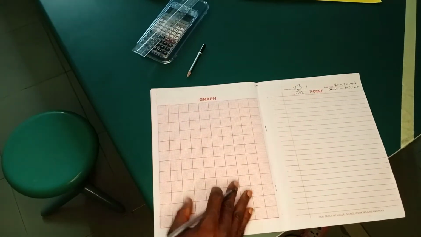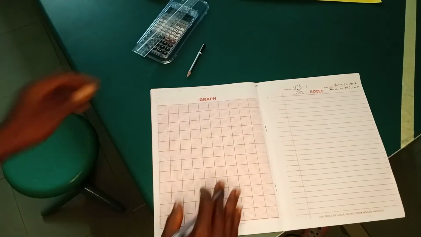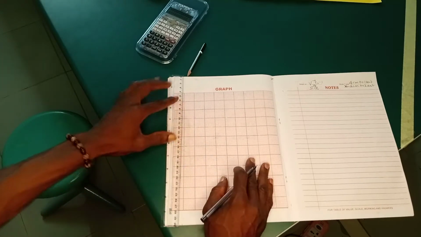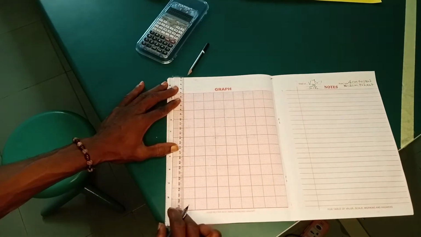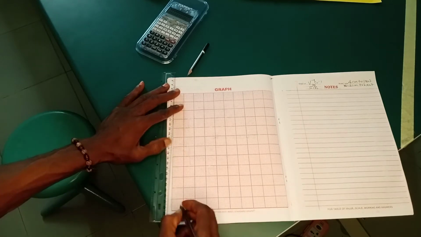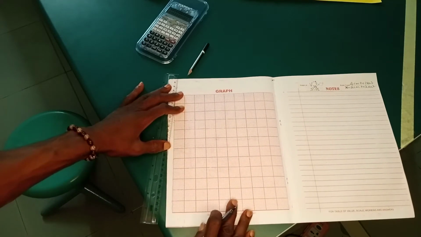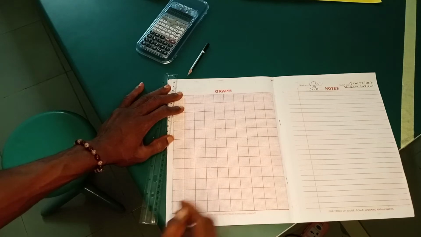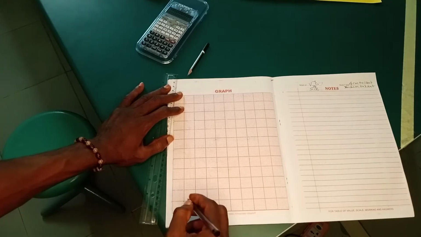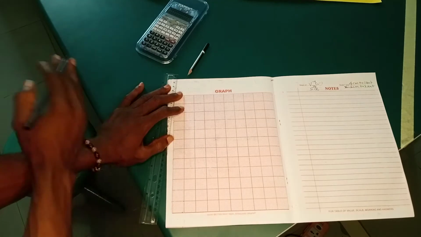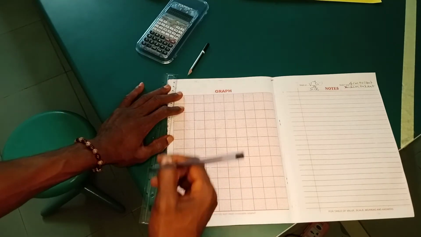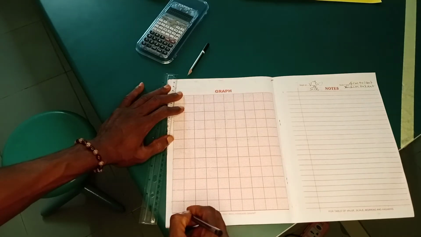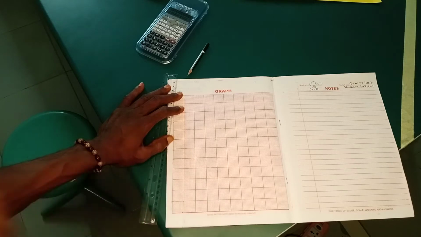If you have been following my videos, you will not be strange. You will not be confused with what I'm trying to do right now. So let's start with this. This is the WAEC standard graph. From here to here, you have 2 cm. 1 cm means 5 small boxes. 2 cm means 10 small boxes. So let's count: 1, 2, 3, 4, 5, 6, 7, 8, 9, 10.